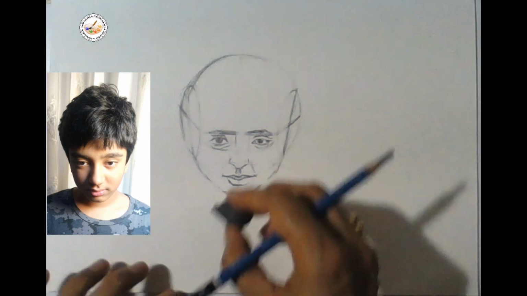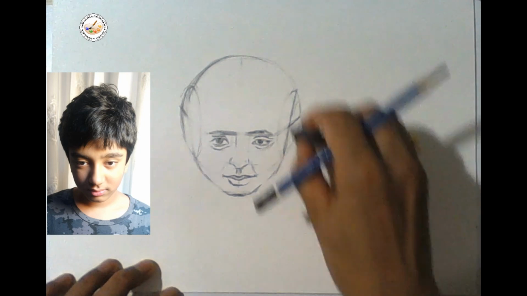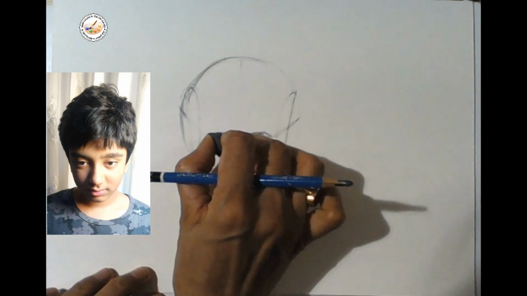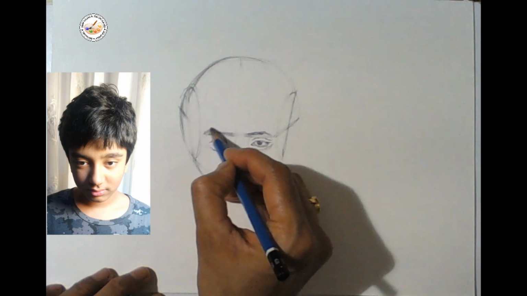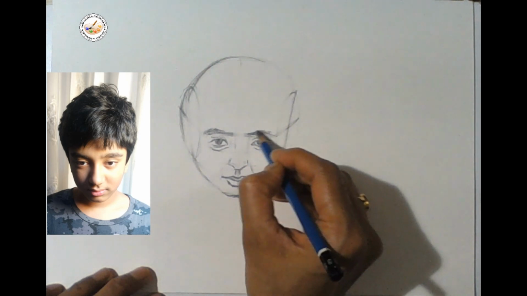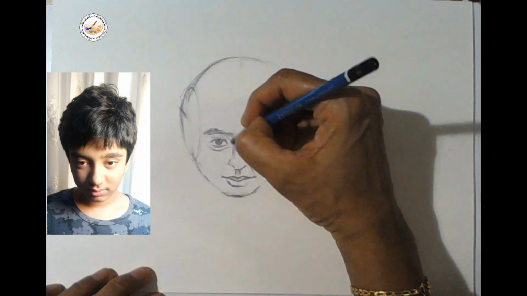I'm erasing all those lines that we refined while making the portrait lines.